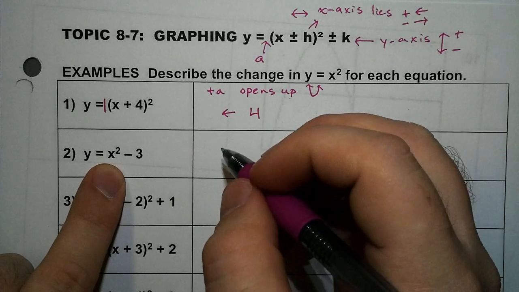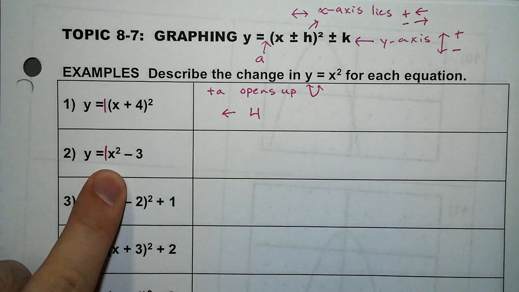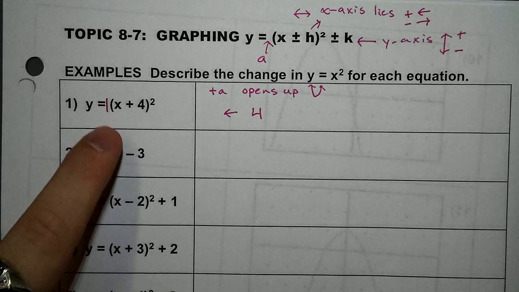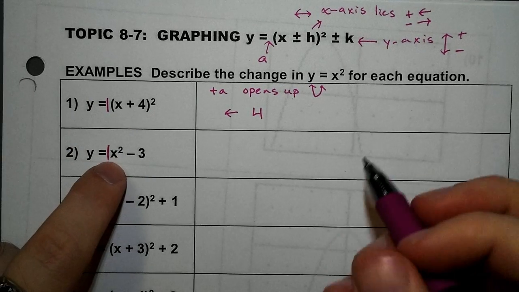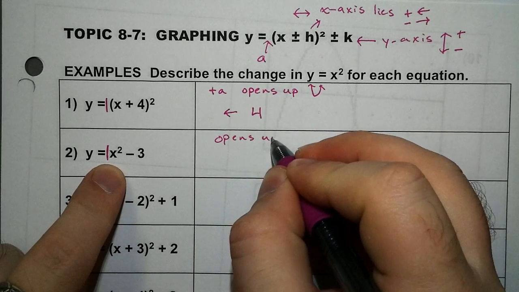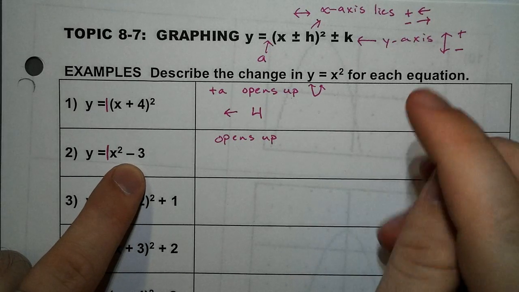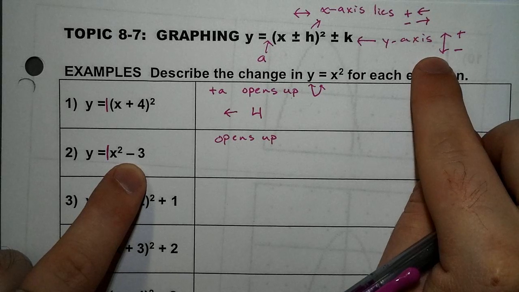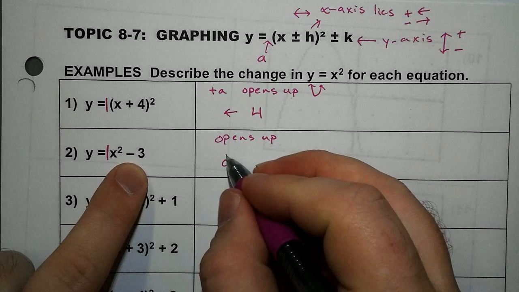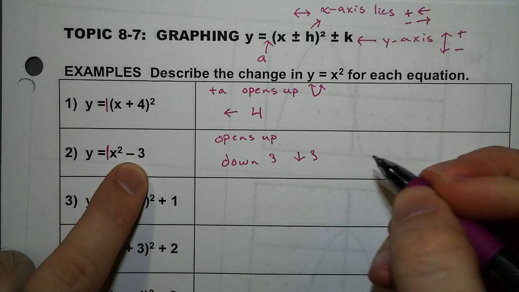All right, number 2. First, let's identify our a value. Once again, it is that sneaky 1. It's going to be whatever number is in front of the x squared or whatever number's in front of the parentheses. That's where your a is. So it's positive, which means it's going to open up. And this has a minus 3, but it's outside the parentheses. So it's going to be with the y-axis. Plus goes up, minus goes down. So it's going to go down 3 spaces, or if you want to use the arrows, you can just put down 3, just like that.